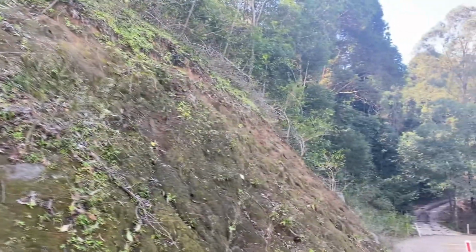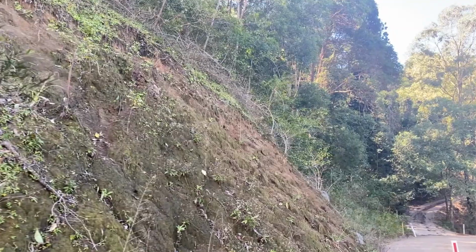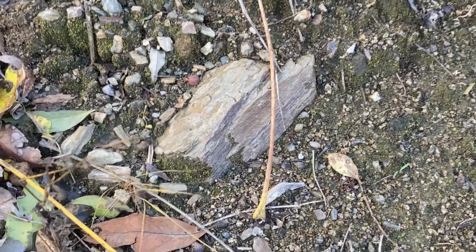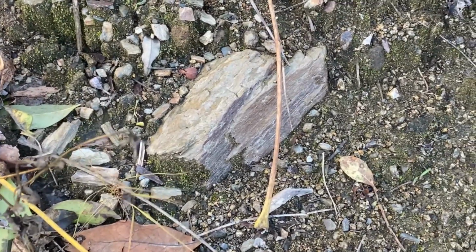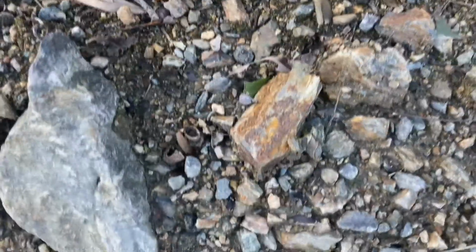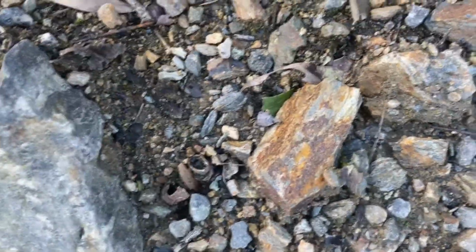Unfortunately, I can't get down to the creek bed. There's been a lot of landslides here. So let's have, well, we're here to see rocks, aren't we? There you go. Pretty rock. Well, hang on, let's have a look at this one. Oh, look at that pretty rock.